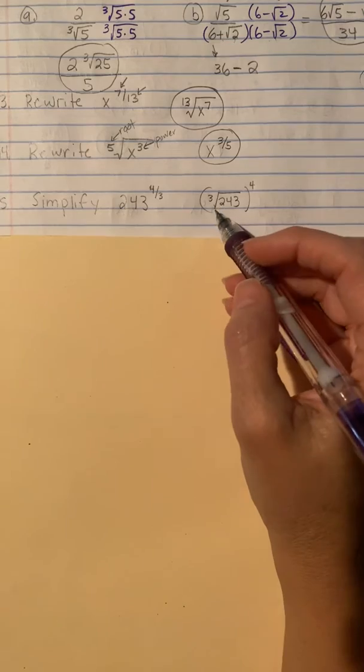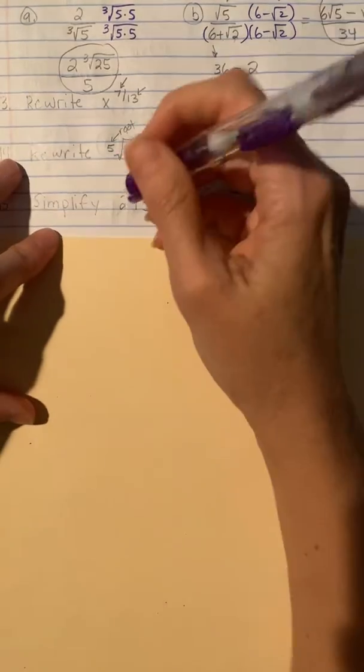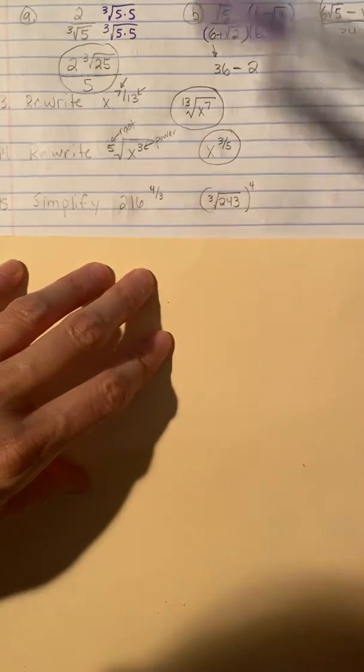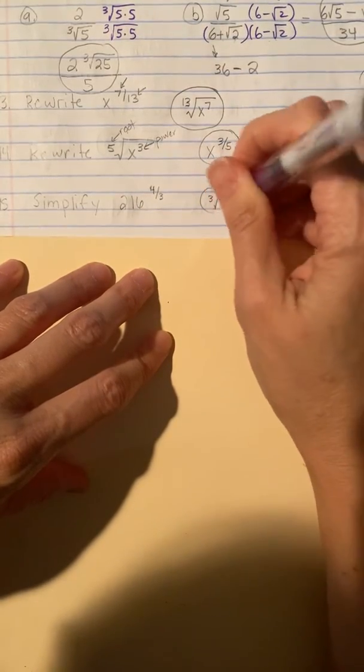All right, so let's change this number. I know that's terrible, y'all, but I wanted y'all to see one that came out pretty. So change that to 216. Then try it again.